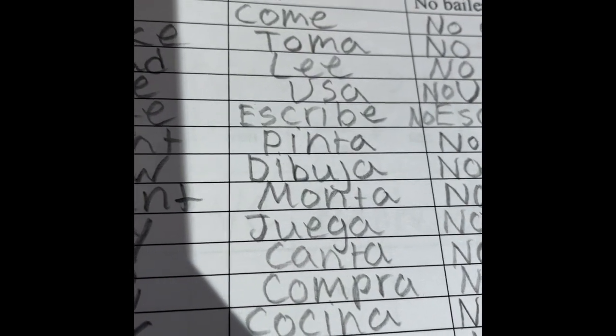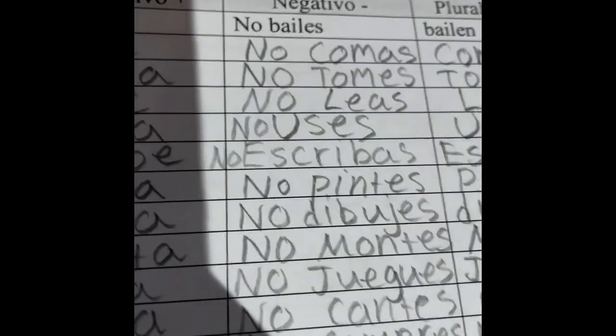So the positive command is juega. Yep, juega. But this is where it gets a little bit different. You would think that the negative is no juegues, right? Well, no, it's not. The negative is actually no juegues. I think that's how you pronounce it. I don't know if that's how you pronounce it. Let me know in the comments down below if I pronounced that wrong.